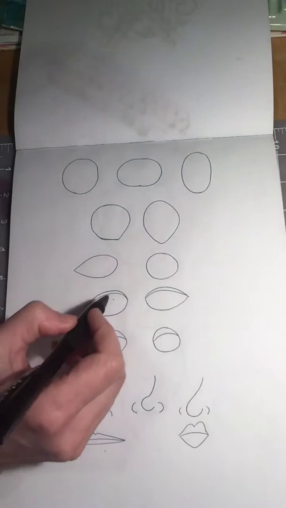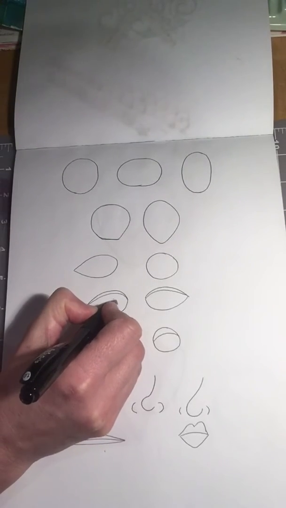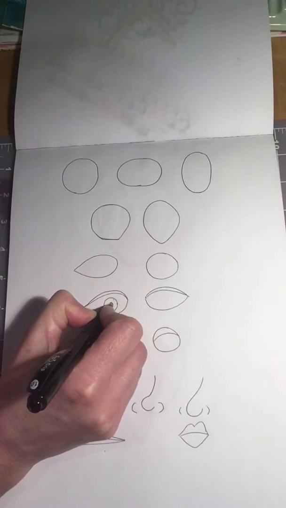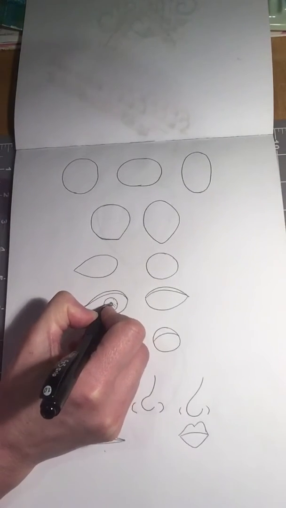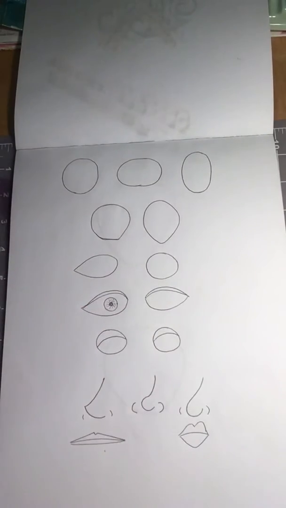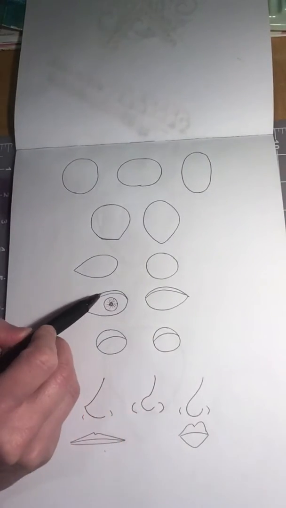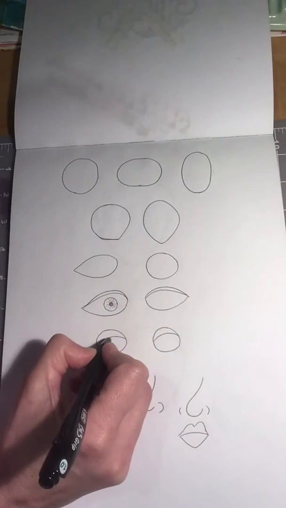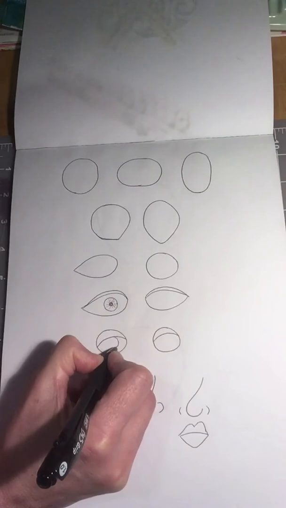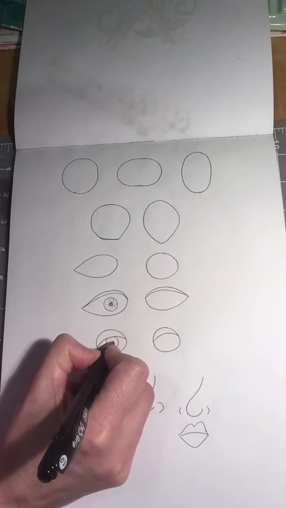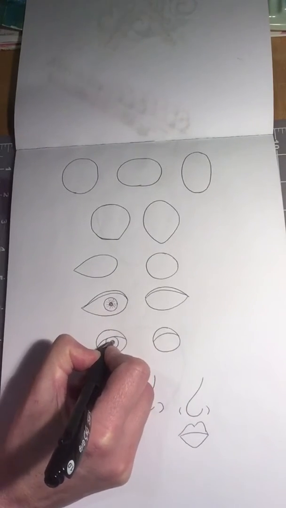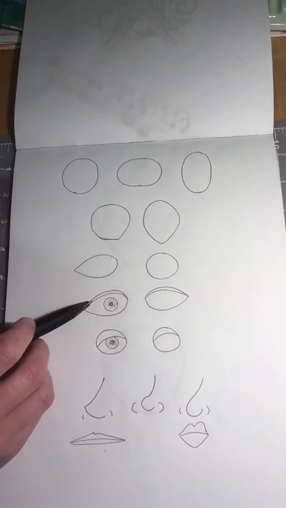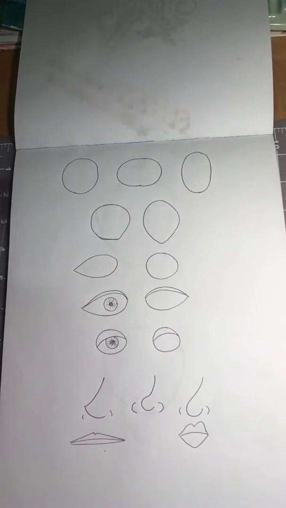And then you also don't want to forget the eyeball, which is the circle with the pupil and then whatever shade or color you have. So again, depending on how thin or thick your eyelid is would maybe depend on how much of the eyeball you would see. So you might just capture part of it, which gives a different expression to the eye.